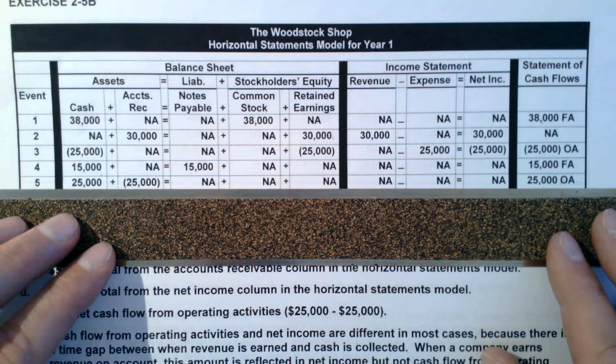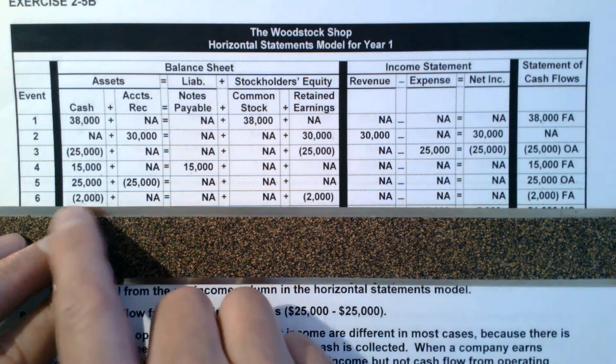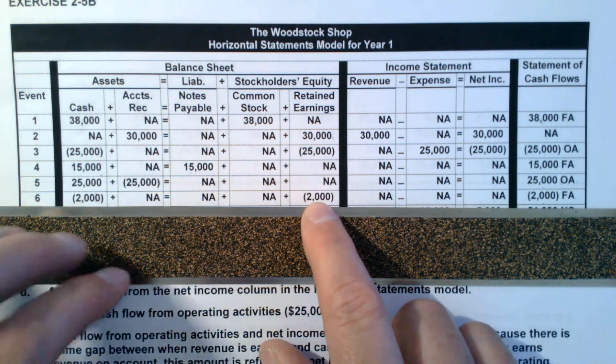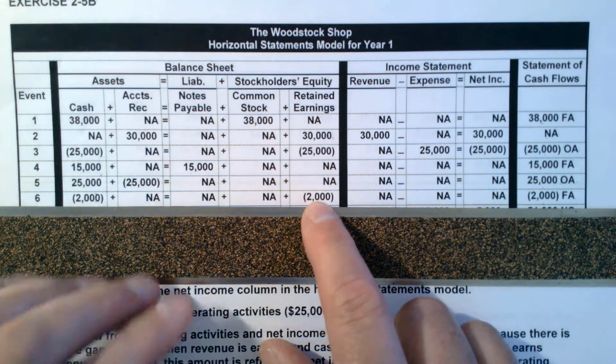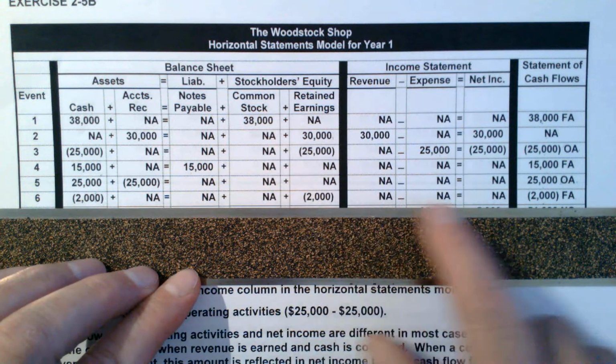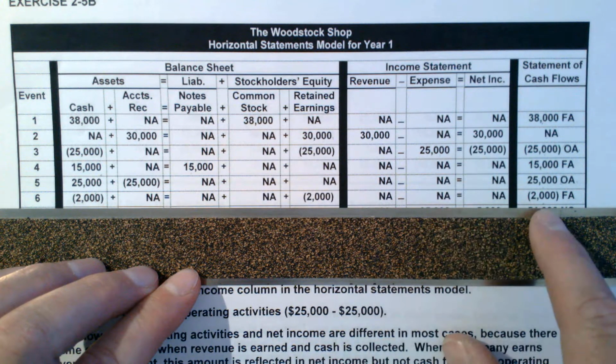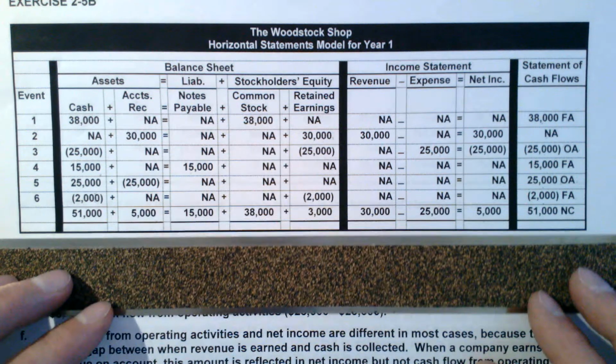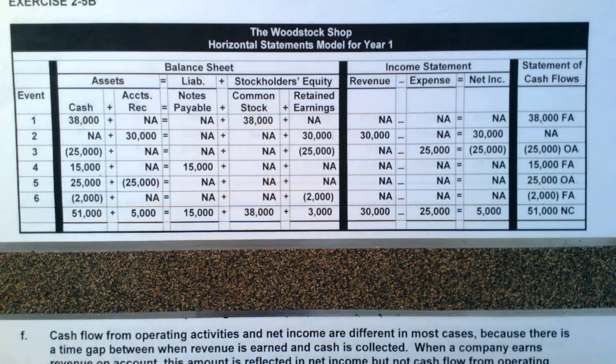Last transaction, we pay a $2,000 dividend. So cash goes down by $2,000. Retained earnings goes down by $2,000. Again, dividends are not an expense, so it's not on our income statement, and cash flows out for a financing activity. Now I can total everything up, and that'll help me answer the questions they ask.